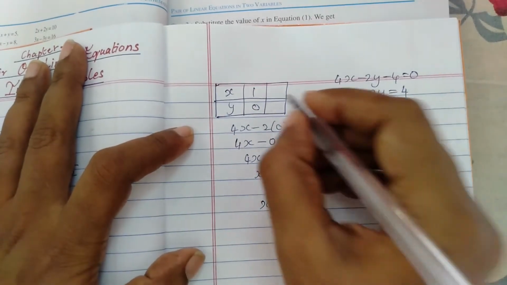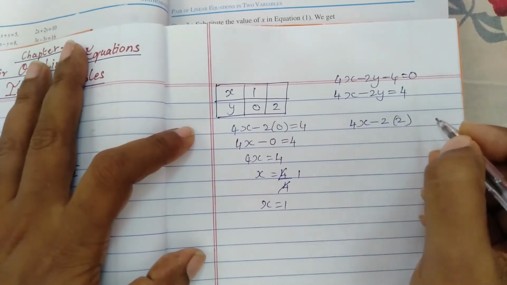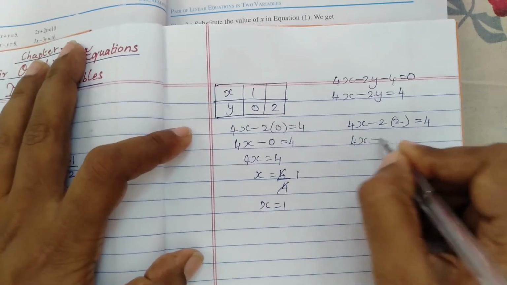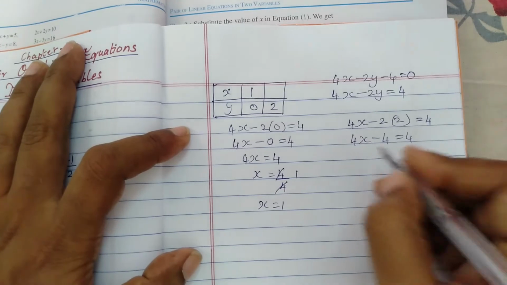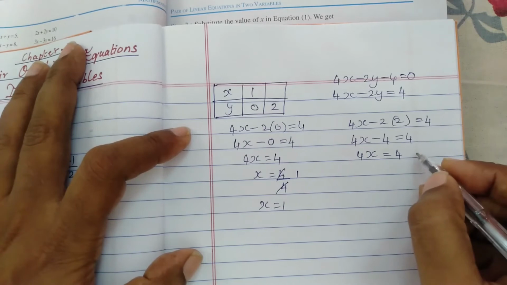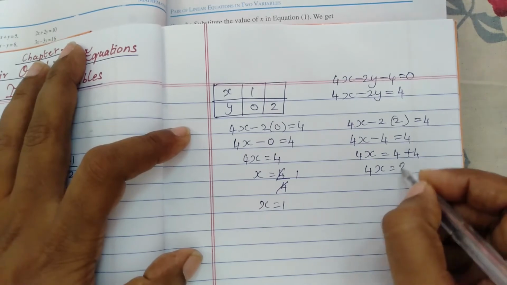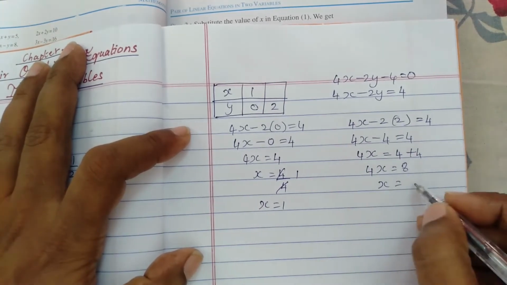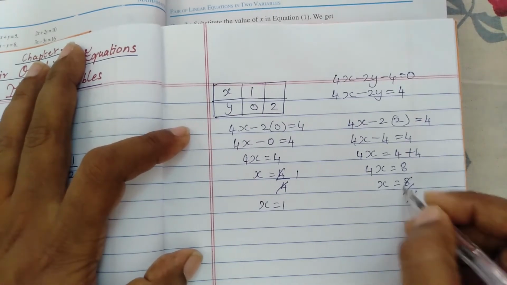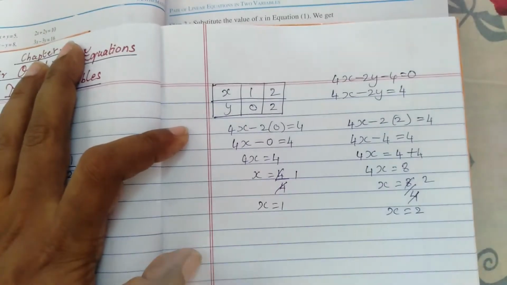Same way I am taking 2 in y's place. So 4x minus 2 into 2 is equal to 4. So 4x minus 2 2s are 4 is equal to 4. 4x is equal to, minus 4 is moved to the right hand side, so it becomes plus 4. So 4x is equal to 4 plus 4 is 8. So x is equal to, multiple divides here, so 8 by 4. So I am getting 4 2s are 8. So here x is equal to 2.